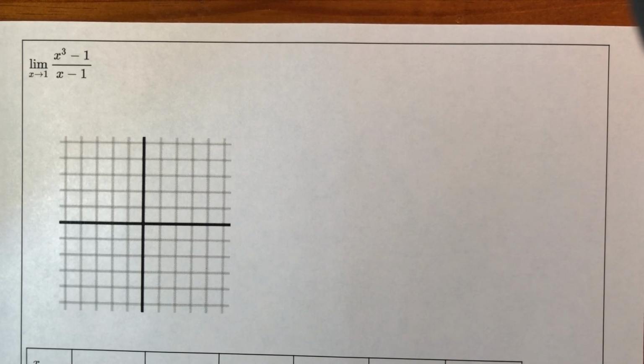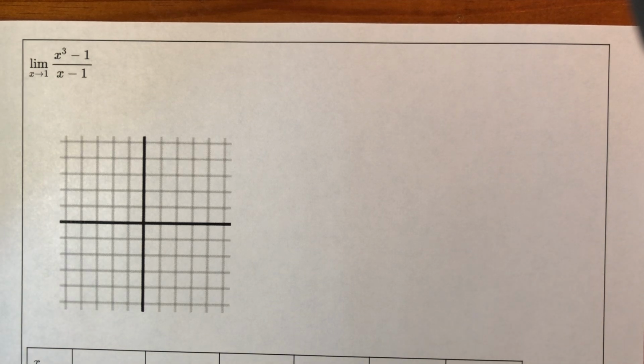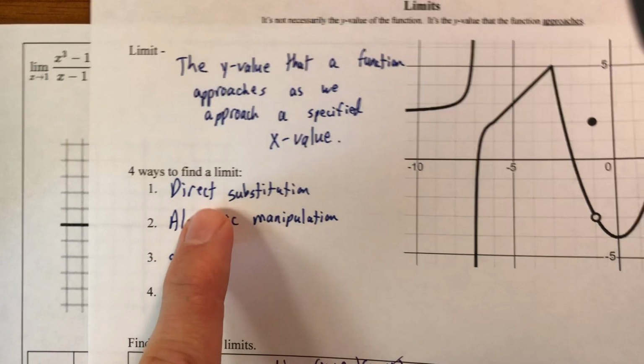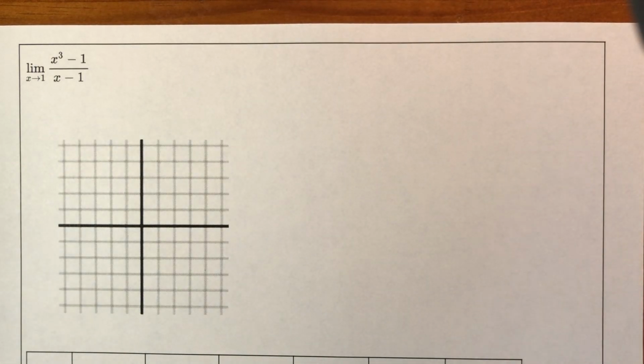All right, here we go. We have multiple strategies, and we're going to go for not every strategy on the next couple problems. We're going to go for, well, the best ones that we possibly can. And that would be, let's see, direct substitution. Always try that first. Always, always.